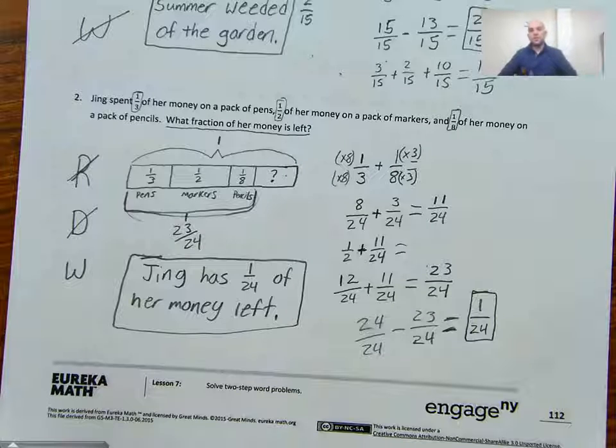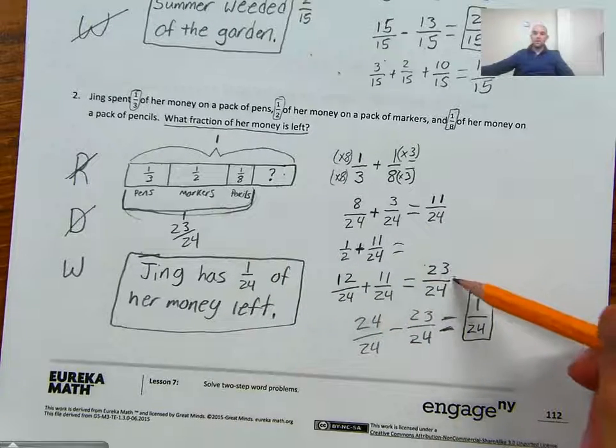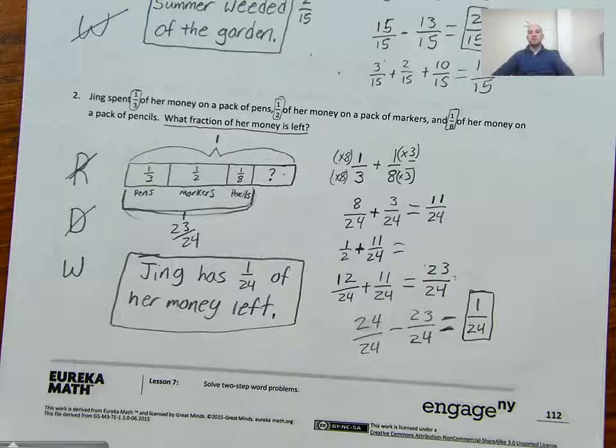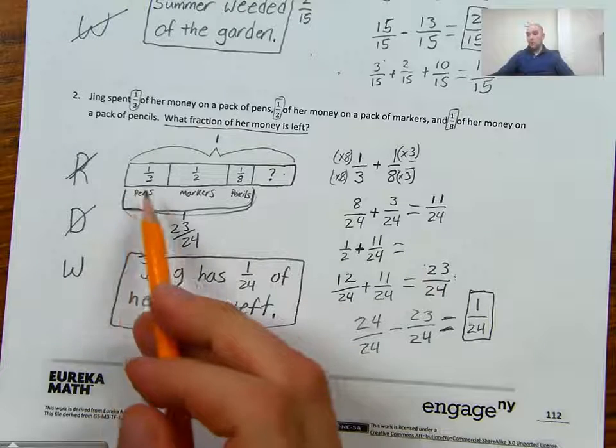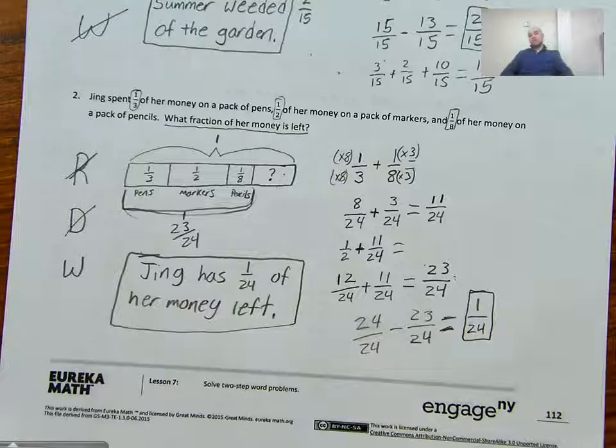So the tape diagram, this is why we draw, because the tape diagram will really help us remember what we're looking for. It's really easy to get to maybe here and say 23 24ths. Okay, well, that's our answer. That's how much she has left over. But wait a second, we were adding together all of the amounts that she spent. We have to subtract from 1 to figure out what part of the whole is still left, because we start with 1 whole, and then we're taking away all of those parts that were spent.